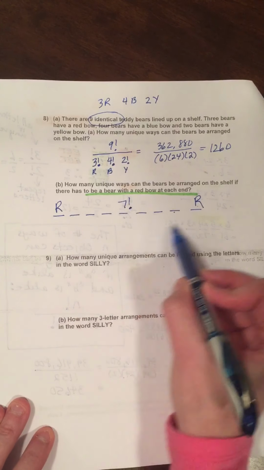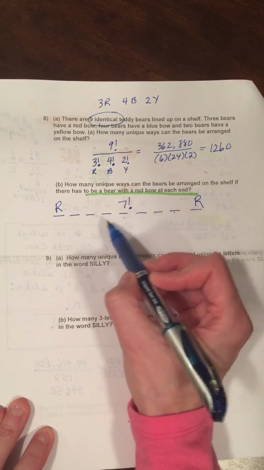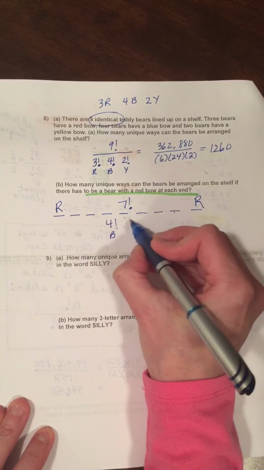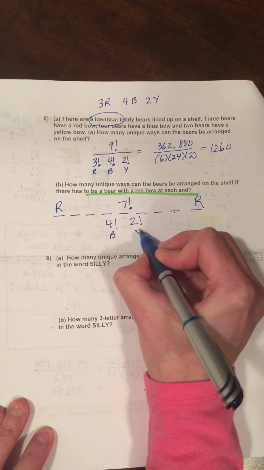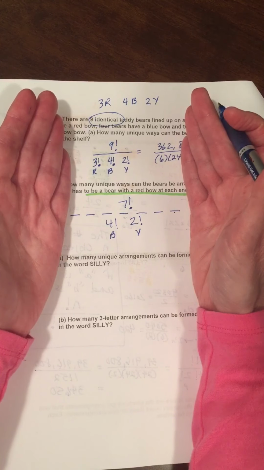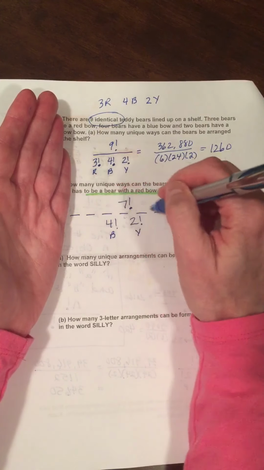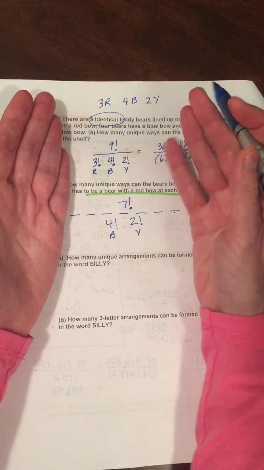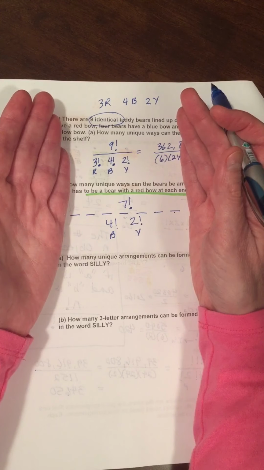But inside those movable 7 bears, there's still 4 blue that are repeating and 2 yellow. I don't have to factor in the 1 red bear because, yes, there's 4 blue, 2 yellow, and 1 red, but the red isn't repeating.